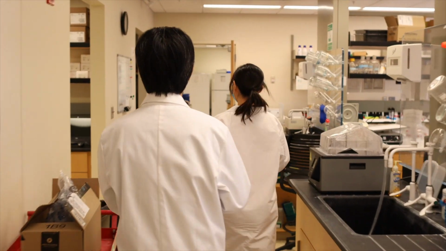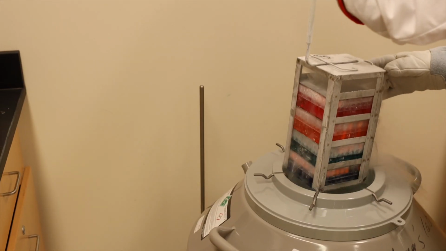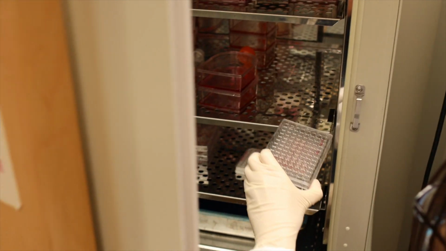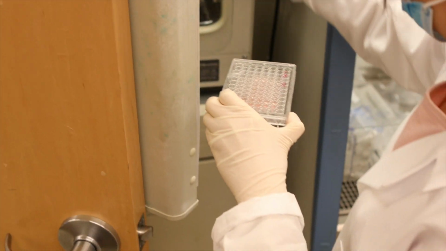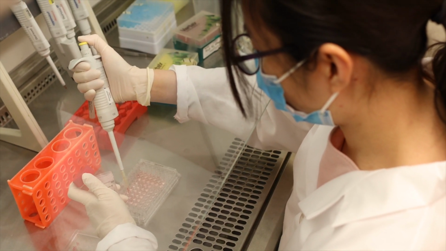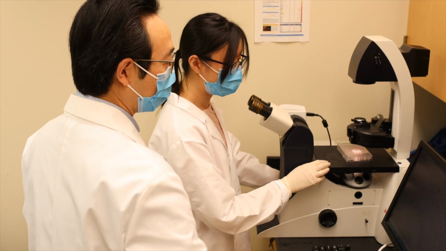Then we use the cancer cells. We capture the cancer cells and incubate the peptide with them to see whether it has some anti-tumor effect on those cells. So that is the whole story of this kind of discovery.